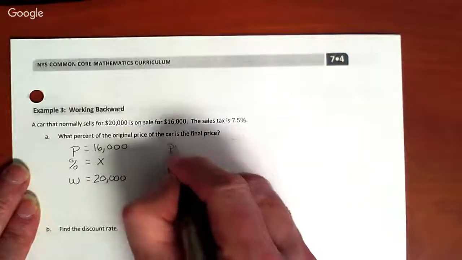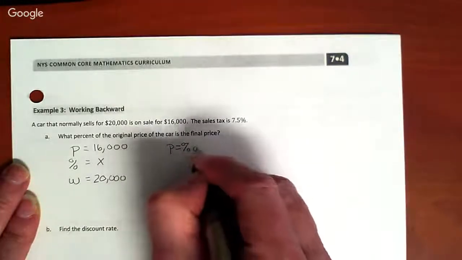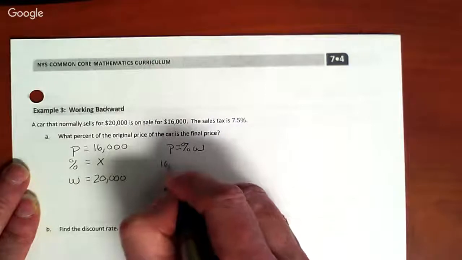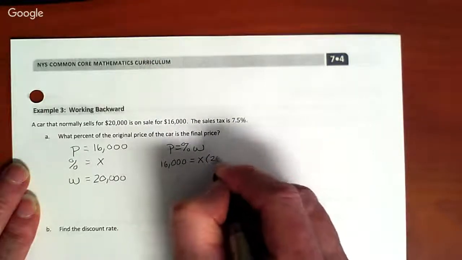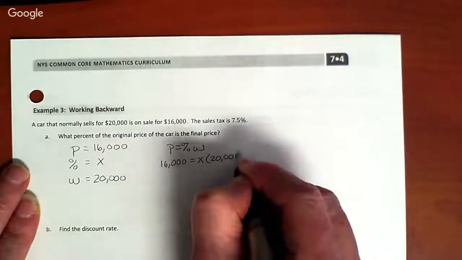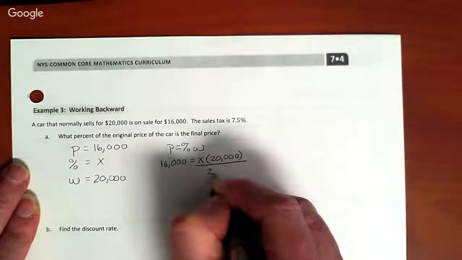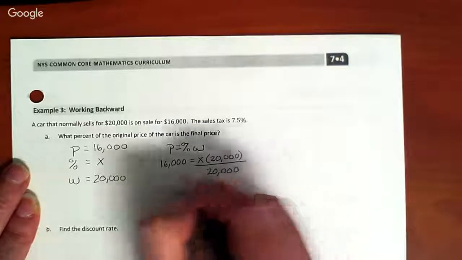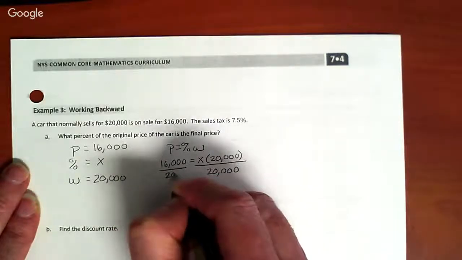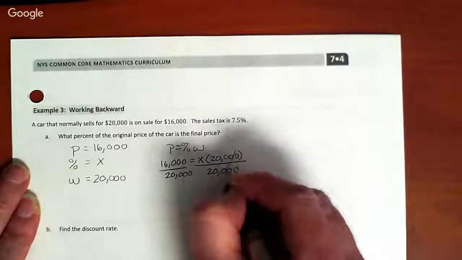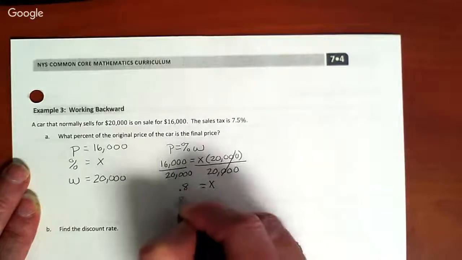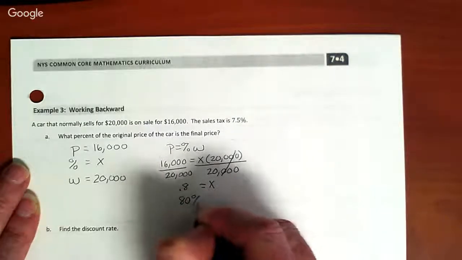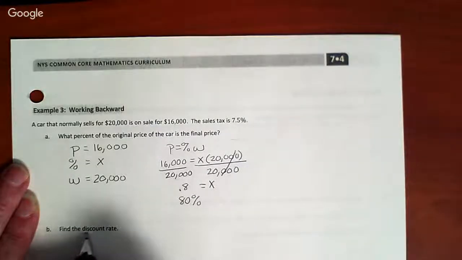Well, to find this, we replace and divide. So we have X equals 0.8 or 80%. But it says find the discount rate.